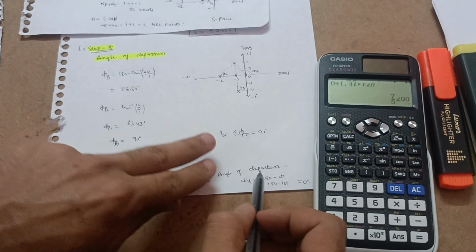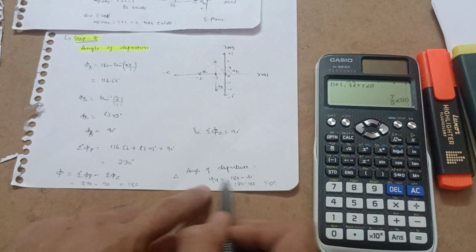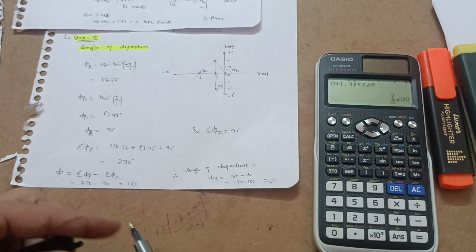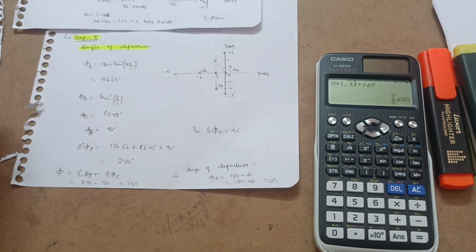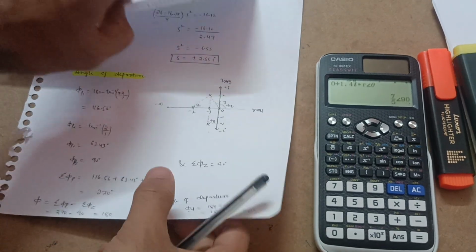So the angle of departure formula is phi d is equal to 180 minus phi. You have already calculated phi here, so 180 minus 180 degree is equal to 0 degree. So the angle of departure is equal to 0 in this particular problem, okay.